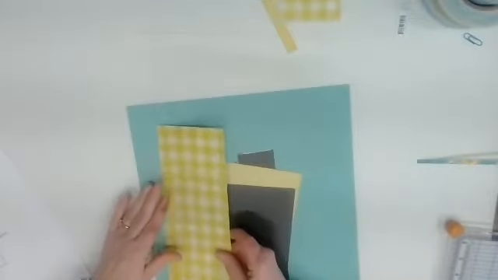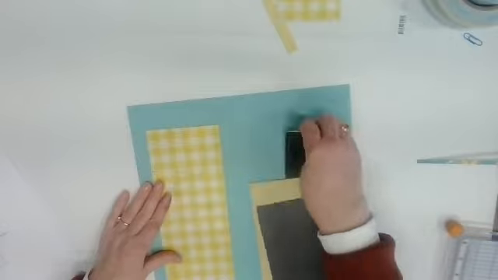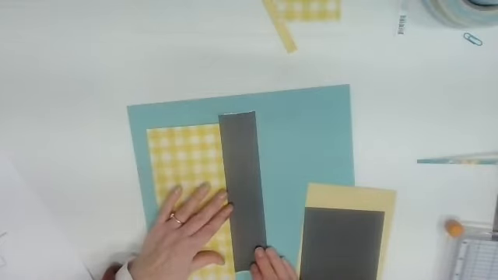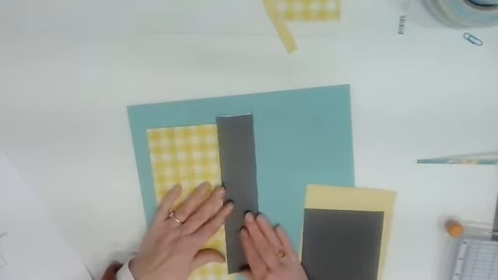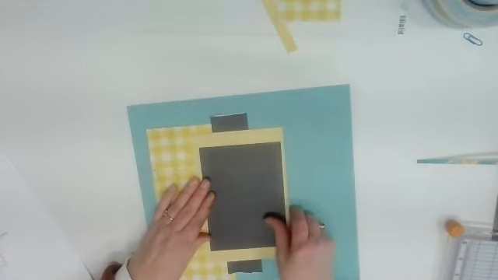So we have all the pieces cut. That piece sits there. This piece sits right up beside it. Nope, sorry, I'm overlapped. Don't sit it beside it, overlap that. And then we're going to sit this piece, and I've got one more piece to cut out, guys.